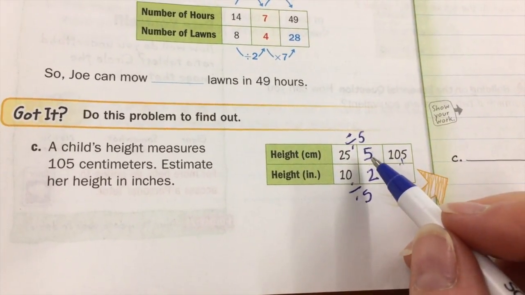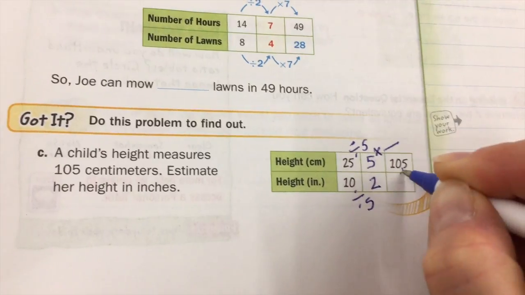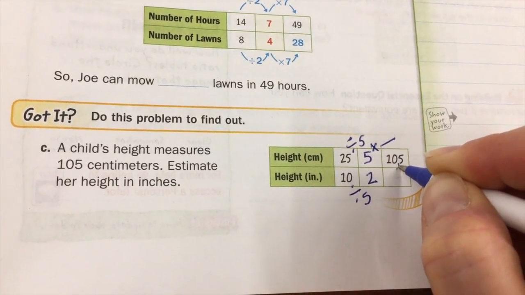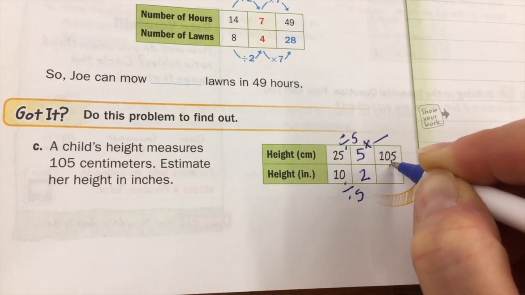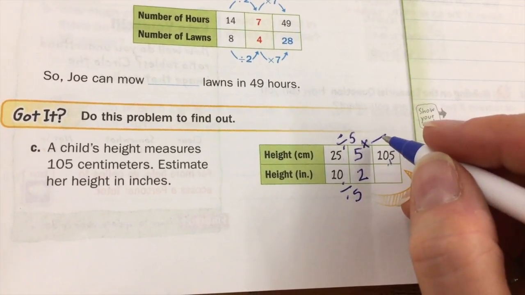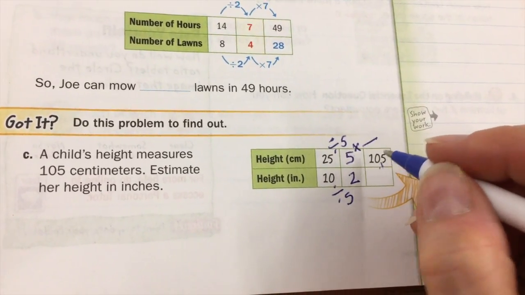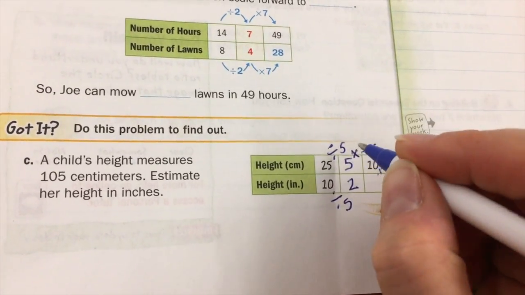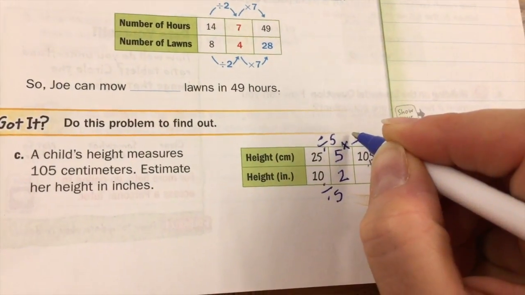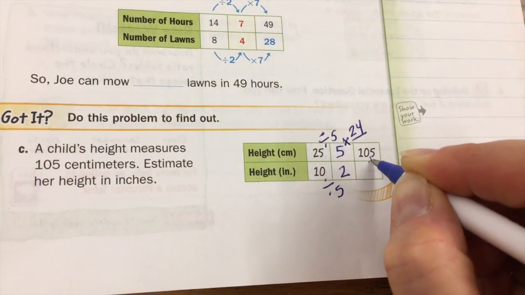Now, the thing is here, you have to see 5 times what gives you 105. You could use a calculator. You could think about it. Like 25 times 5 would be 125. What's 24 times 5? In the end, whether you use a calculator or you multiply up with your fingers or whatever you want to do, the answer is going to be 5 times 24 gives you 105.